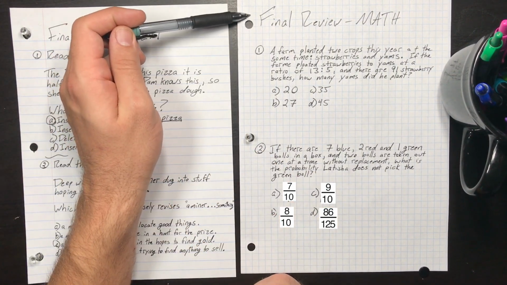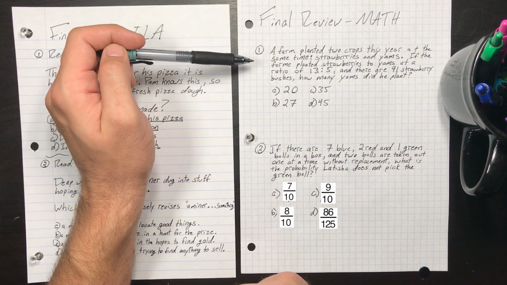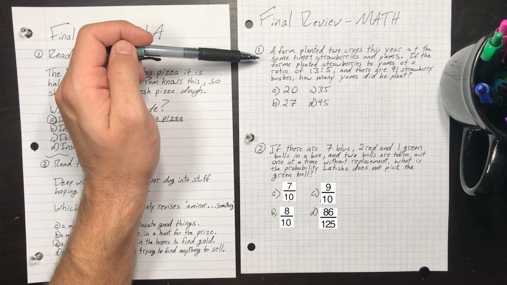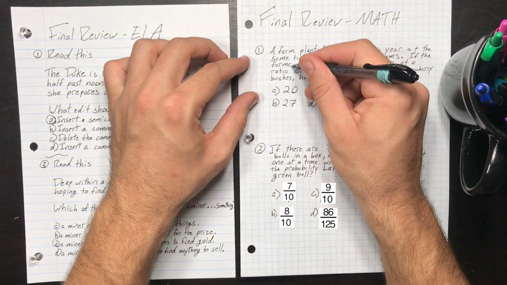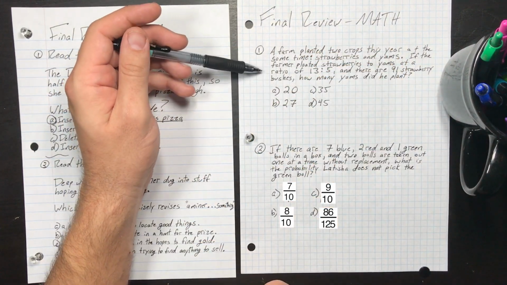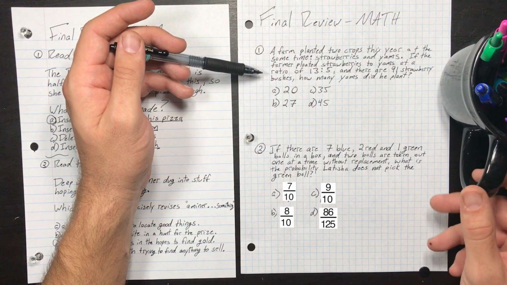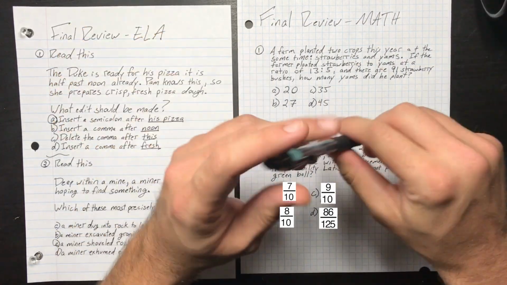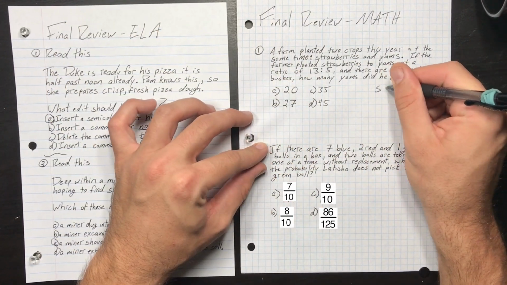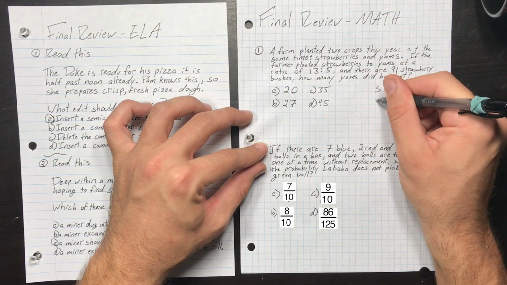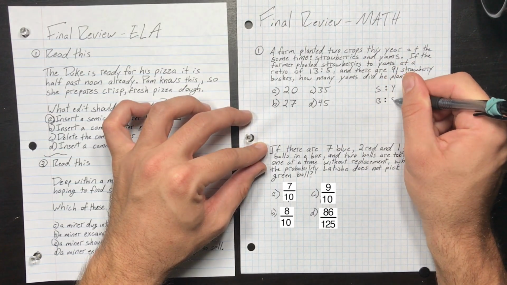And lastly, math, final review. A farm planted 2 crops this year at the same time, strawberries and yams. If the farmer planted strawberries to yams at a ratio of 13 to 5, and there are 91 strawberry bushes, how many yams did he plant? Okay, so we have strawberry to yams, and it is 13 to 5.